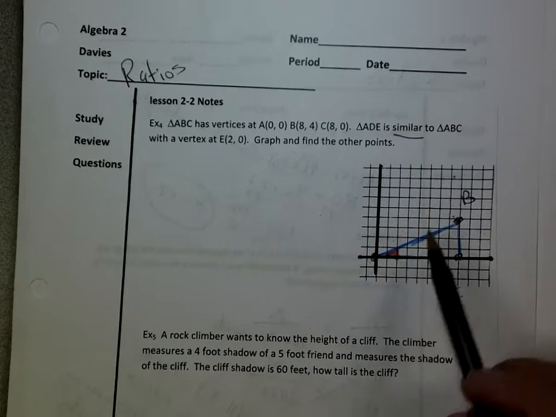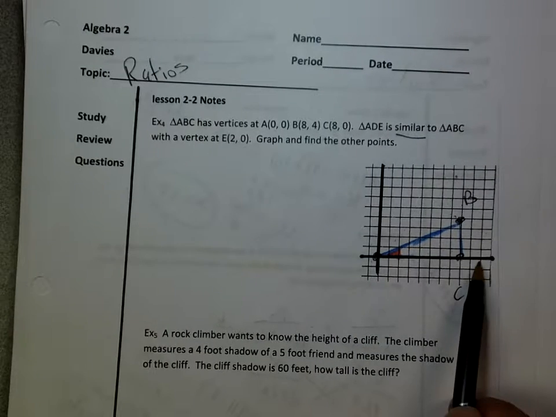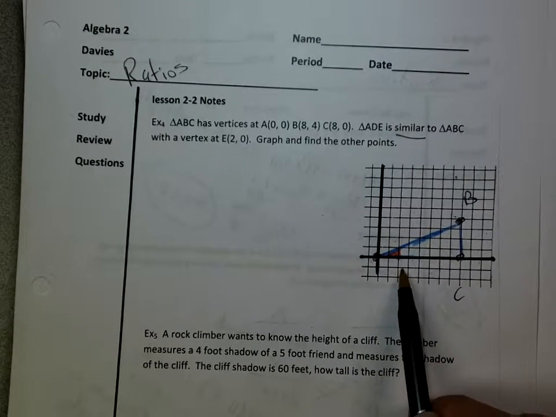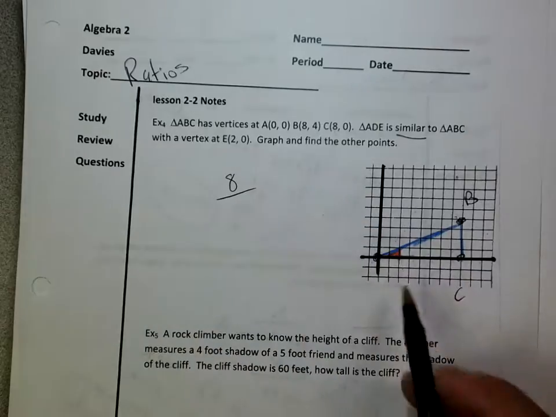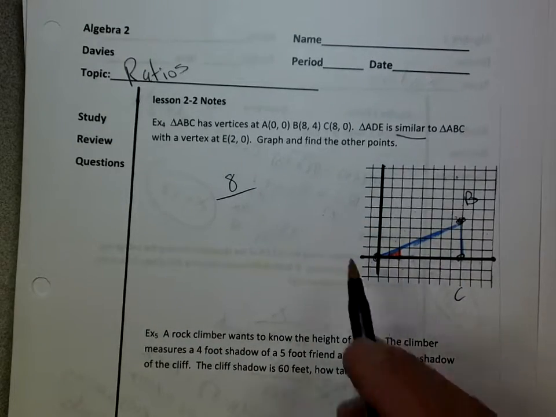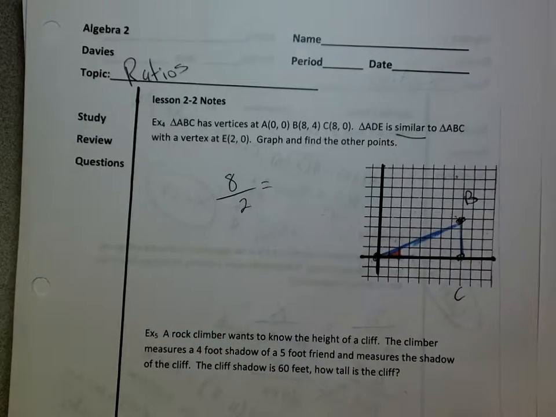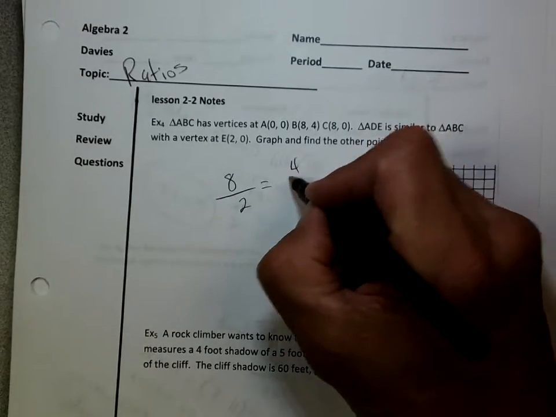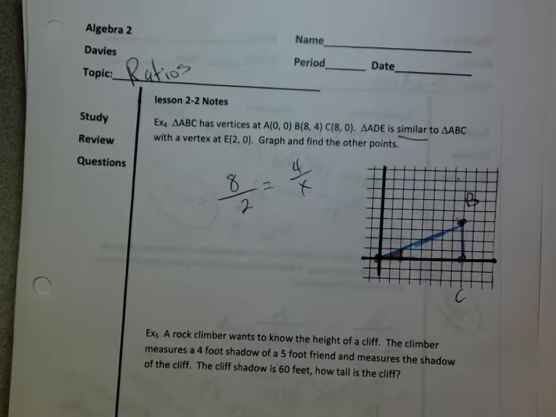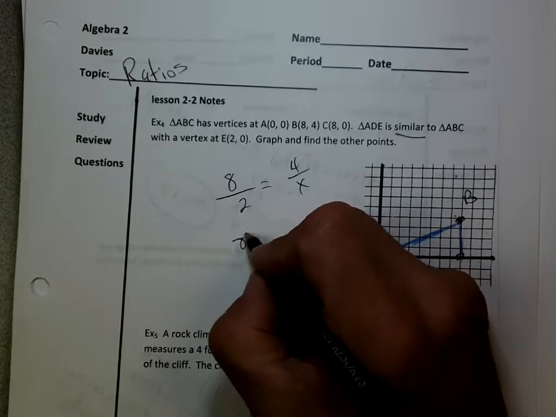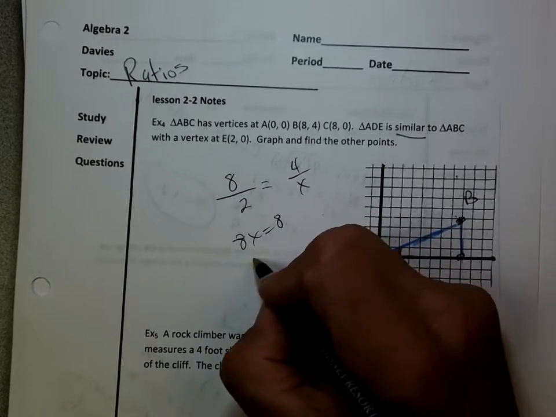We can go this length to this length would equal this length to this length, which I will do, okay? I could say this length, which is 8, over this little length, which is 2, has to equal, what else do we know? We know this length, which is 4, over the little length, which we'll call x. Okay, obviously, if you solve for this, you should get 8x equals 8 and x equals 1.